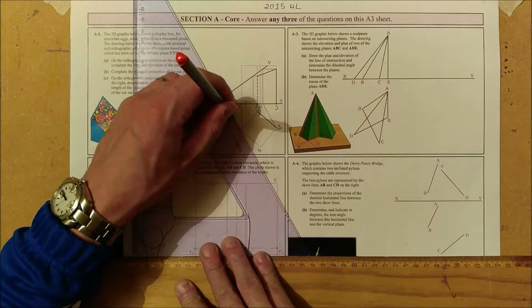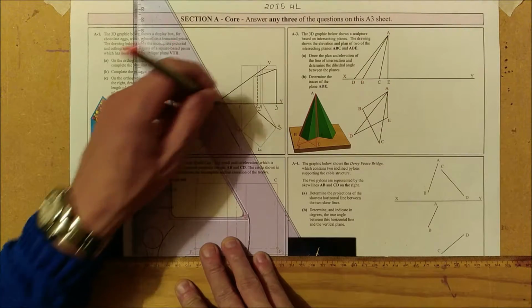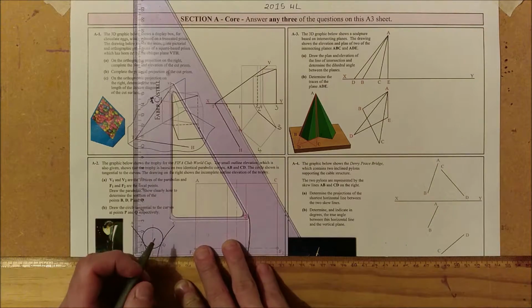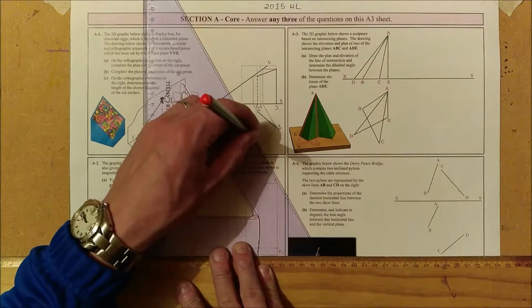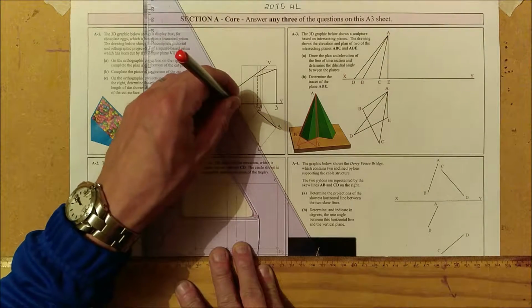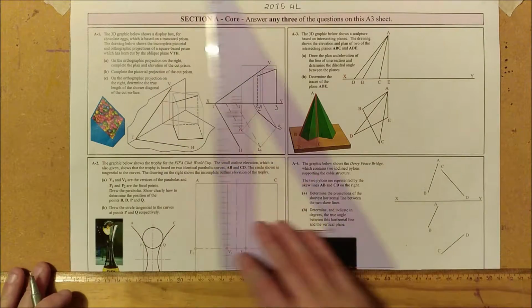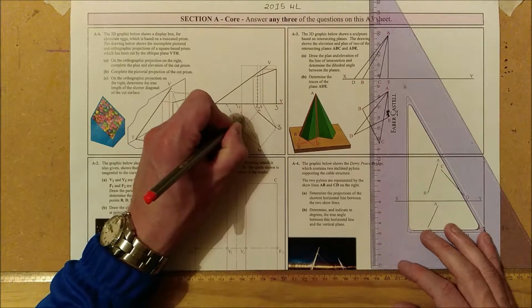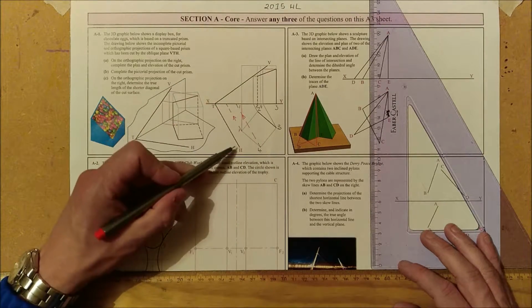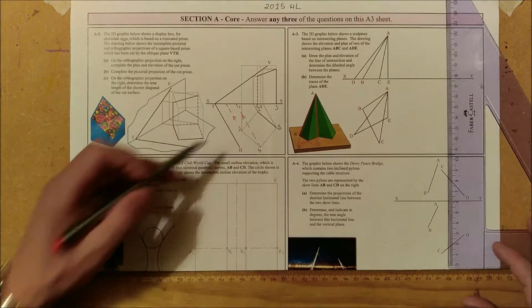So I'm going to bring that point number 1 up until it hits that. While I have my sliding set square set up, I'm going to bring number 4 as well. So remember, we're transferring the points in plan parallel basically, so we're going up in this direction, transferring them parallel to the vertical trace here.